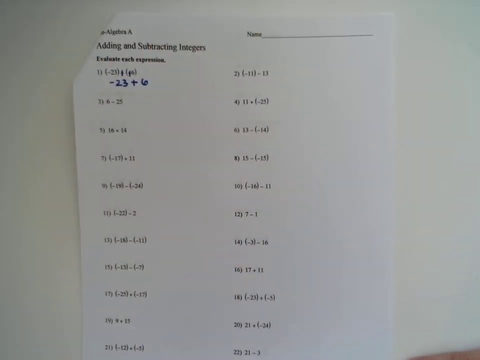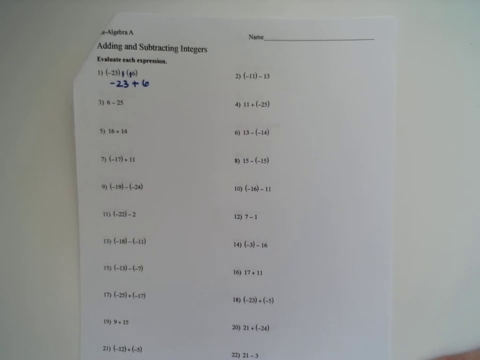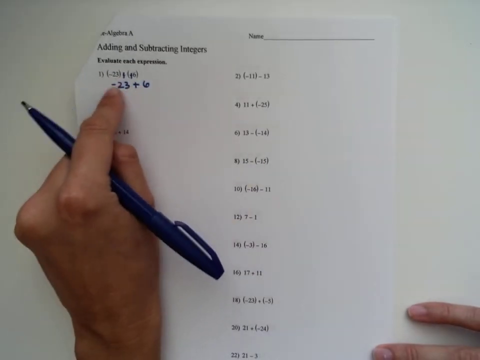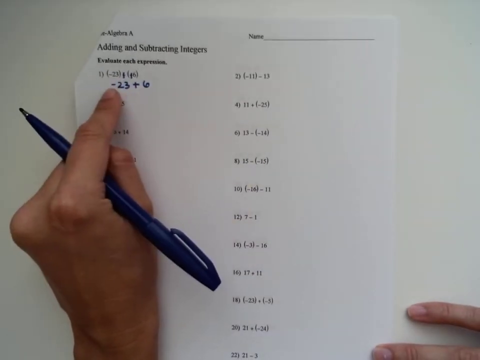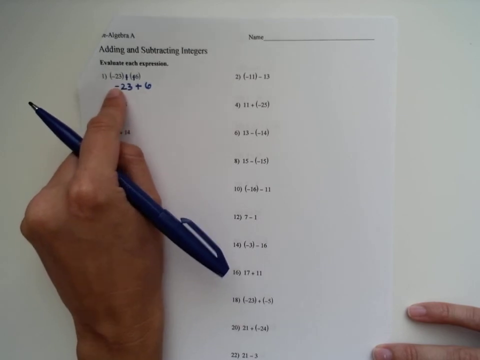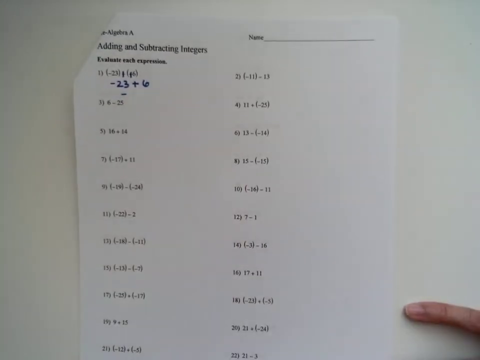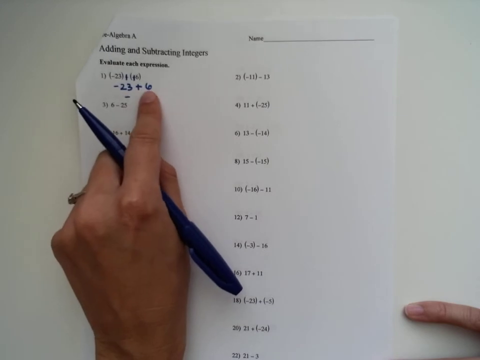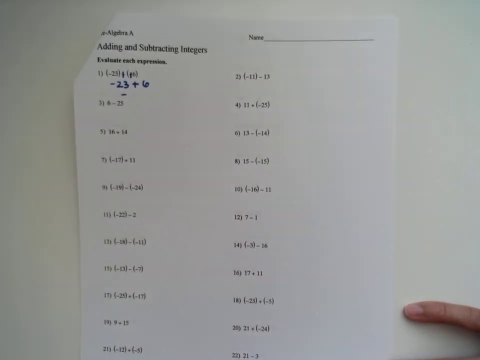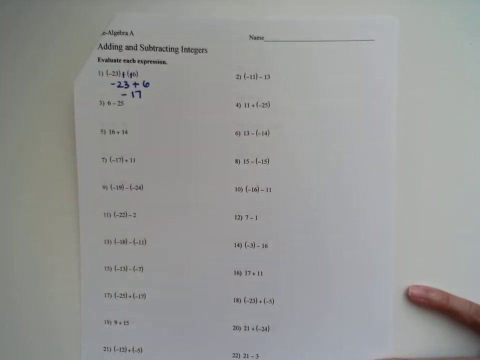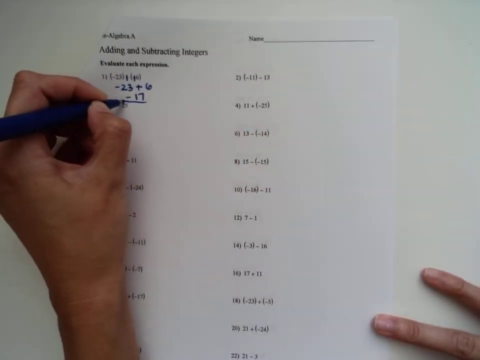So we're going to ask ourselves, are we going to party or are we going to battle? Well, we have different signs, so they're going to battle. And who's going to win the battle? The bigger number, which is a negative. So our answer is going to be negative. And then 23 beats 6 by how many? Well, 23 minus 6 is 17. So it beats it by 17. So our answer is -17.